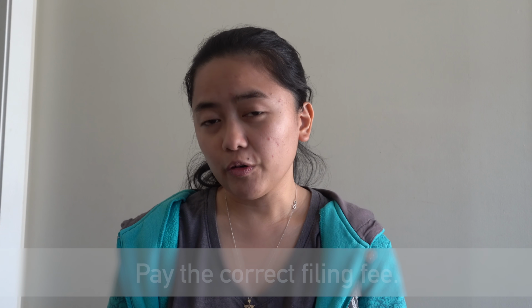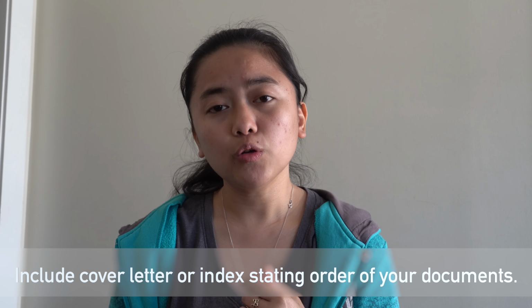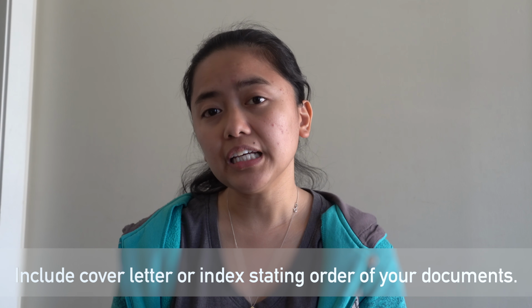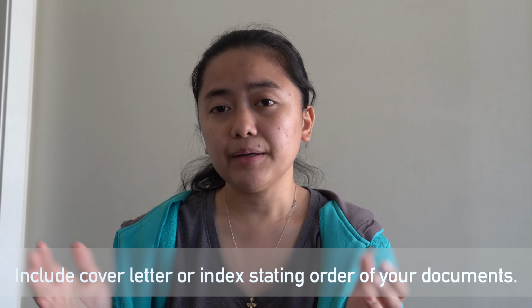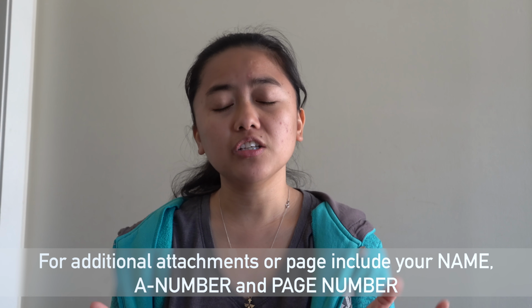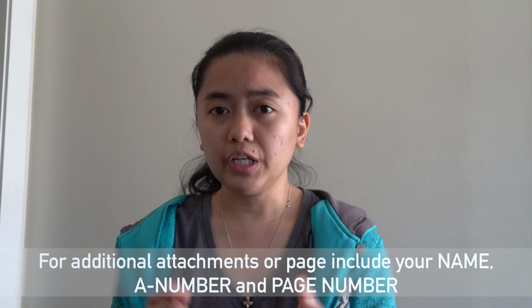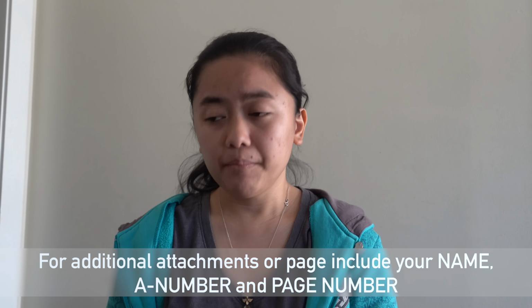You have to pay the correct fee included in your application form, and you arrange your documents, include a cover letter or an index stating the order of the papers or documents that you included in the packet. Okay, if you have any attachments or additional pages, make sure that on each page you put your name, your A number, and the page numbers.